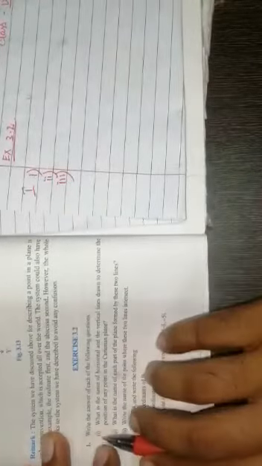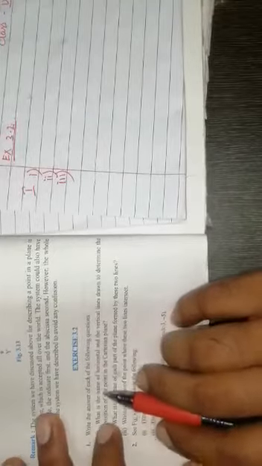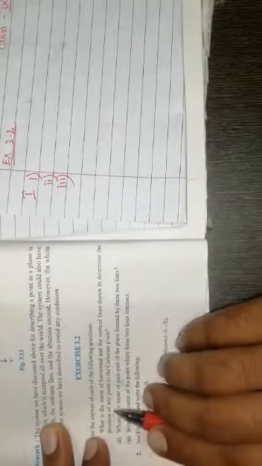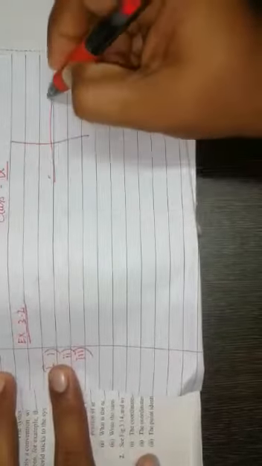Hi, coordinate geometry, class 9th, exercise 3.2. In the first question, write the answers to each of the following questions. First, what is the name of the horizontal and the vertical lines drawn to determine the positions of any point in the Cartesian plane? We know what the Cartesian plane is. It's nothing but a graph we are drawing, a graphical representation. So this is the Cartesian plane.